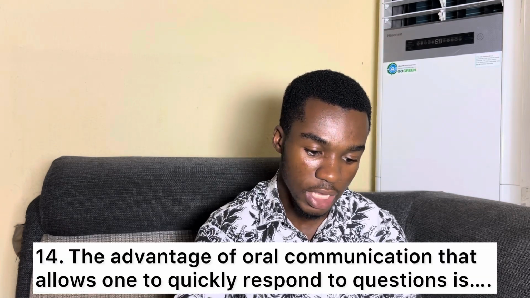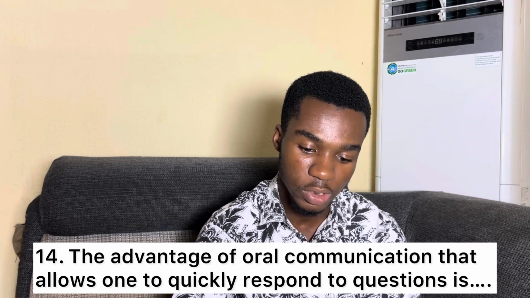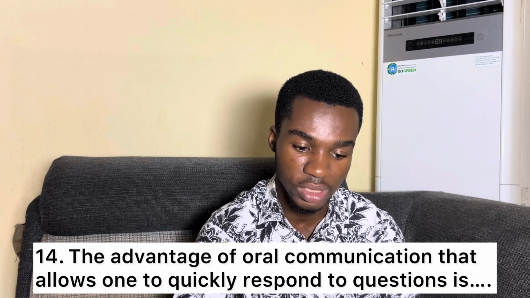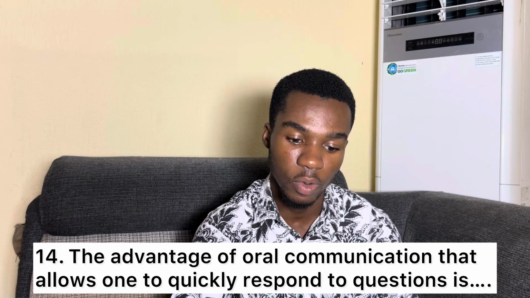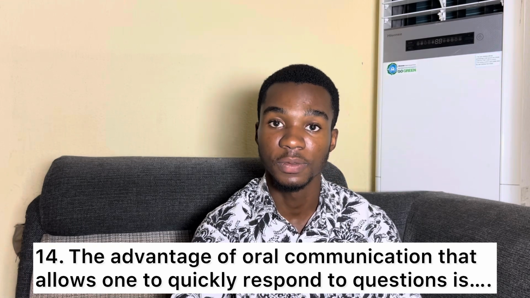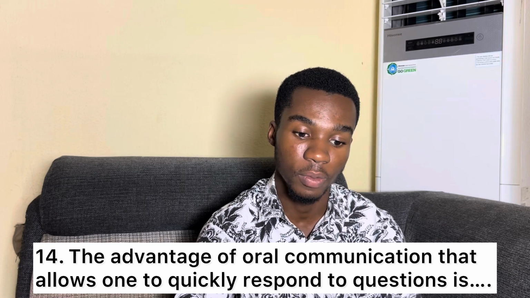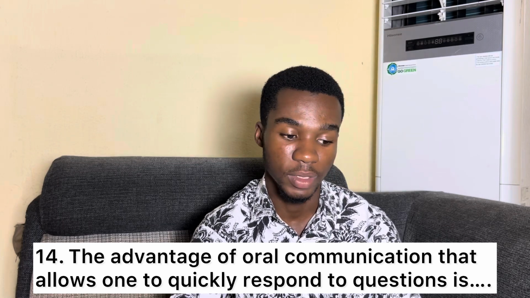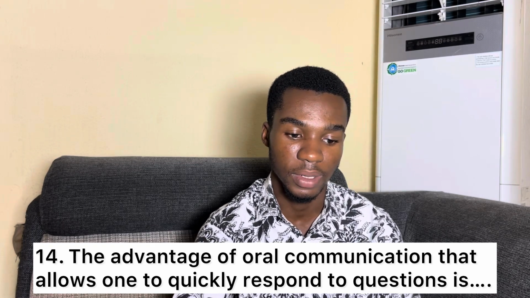Number 14 says the advantage of oral communication that allows one to quickly respond to questions is dash. The advantage of oral communication that allows one to quickly respond to questions is dash. So the answer is instantaneous feedback. You get it? That's the advantage of oral communication that allows one to quickly respond to a message. So that's instantaneous feedback. That's for number 14.